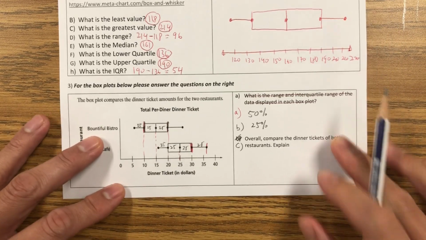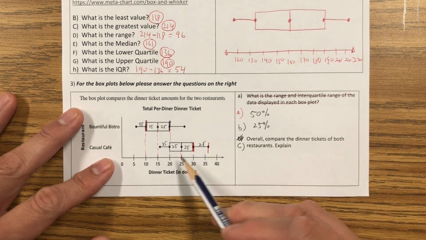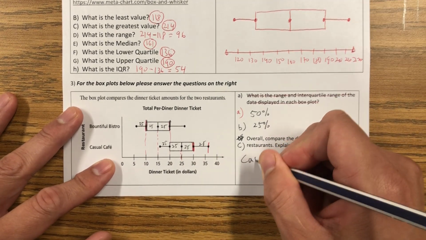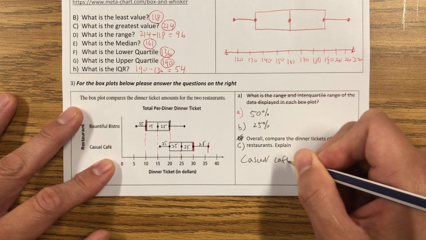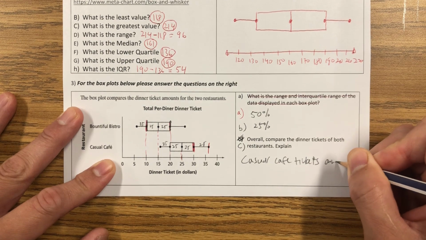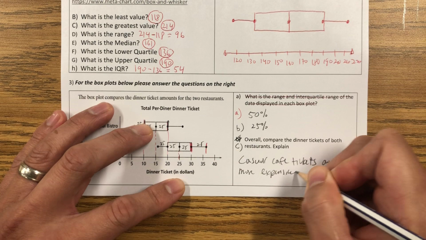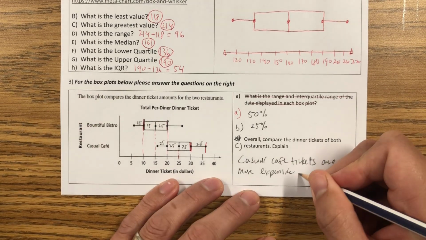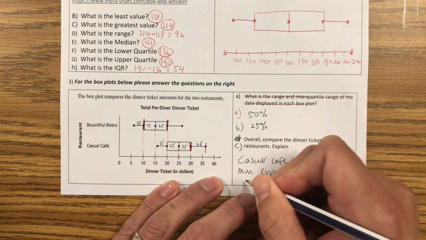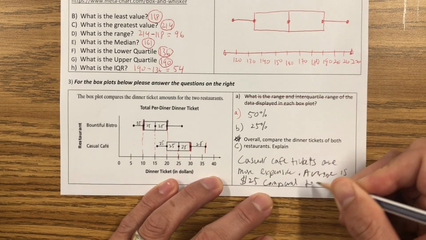All right. Now for C, they want you to compare these two, and again, we already talked about that. Earlier we said that it looks like casual cafe tickets are more expensive. In fact, the average is $25 compared to $15.